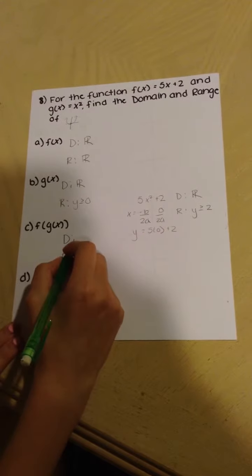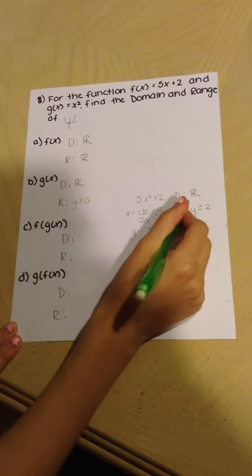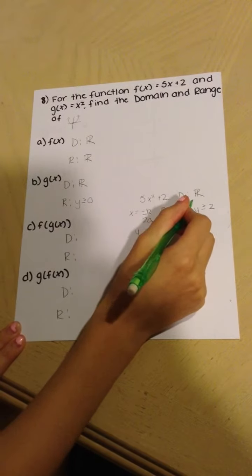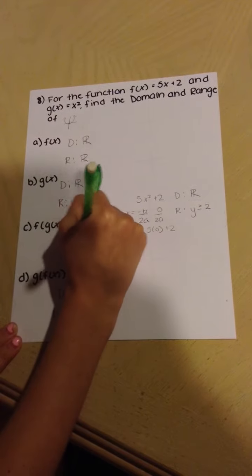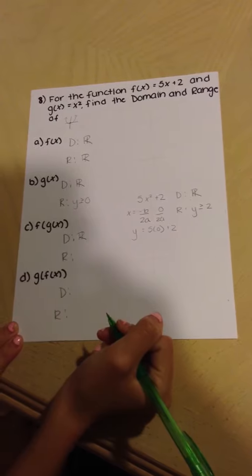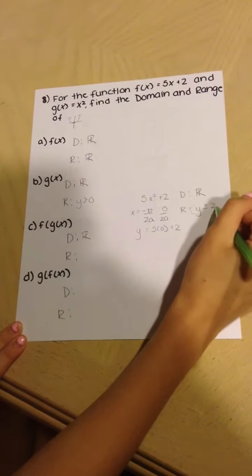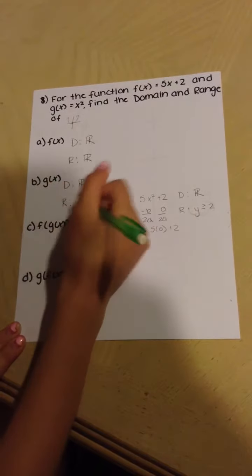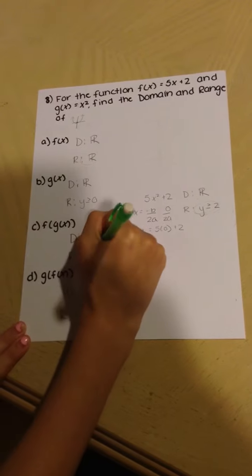So now for the domain and range of this, the domain is going to be all reals, plus the domain of g, which is also all reals, so it's just going to stay all reals. And now the range, you have y is greater than or equal to 2, and the range of f, which is all reals, so you're just going to be y is greater than or equal to 2.